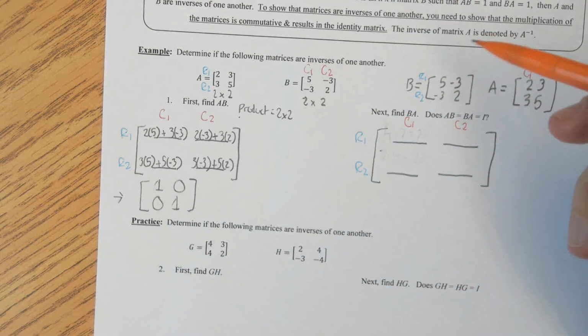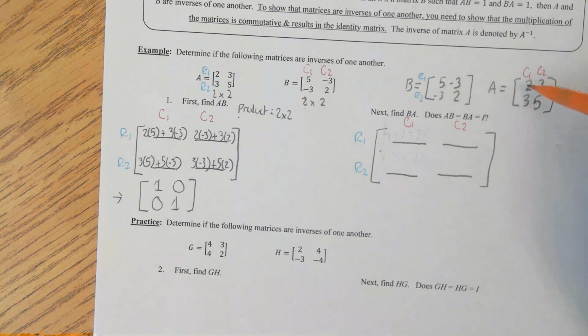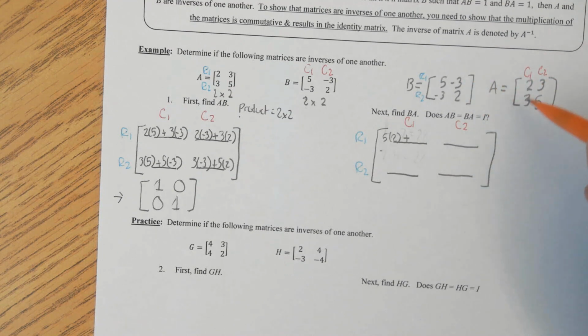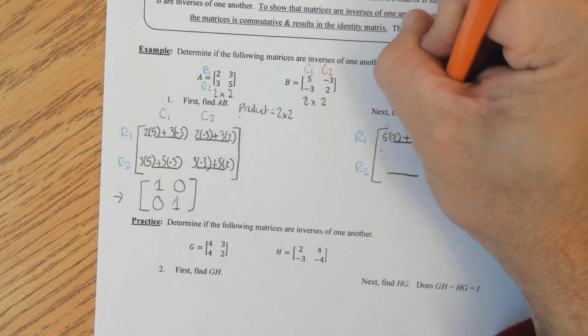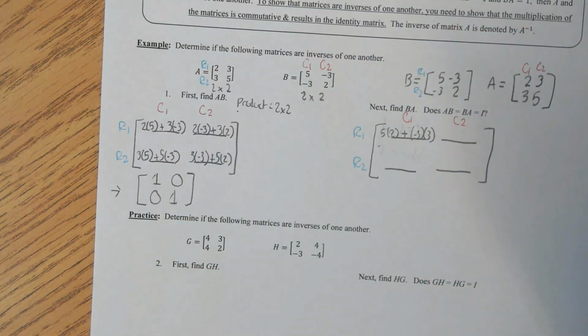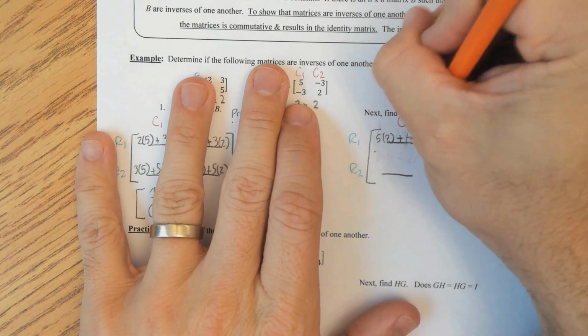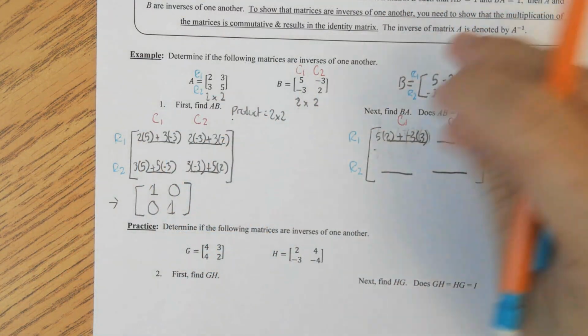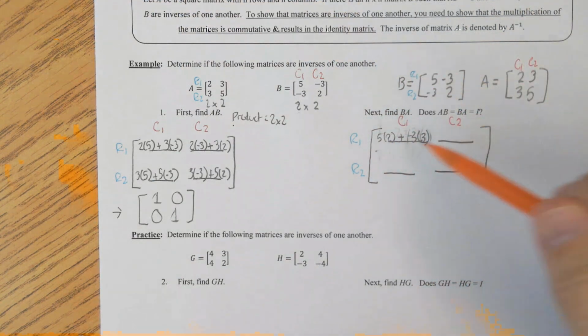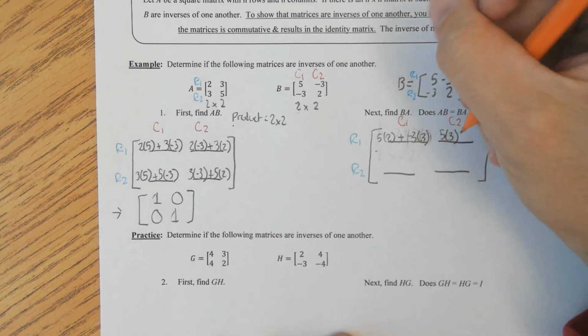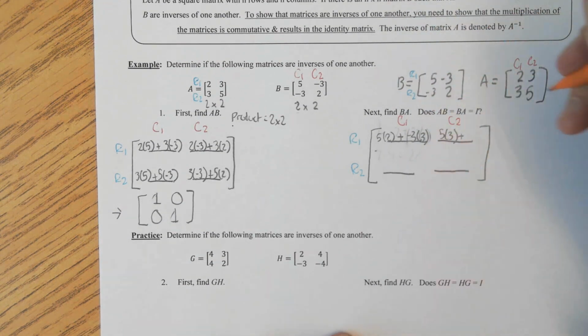And now here we go. Okay, remember, row 1 times column 1. So 5 times 2 plus negative 3 times 3. Okay? Row 1, column 2. So first element in row 1 times first element in column 2. So I'm going to go 5 times 3 plus second element in row 1 times second element in column 2. So negative 3 times 5.